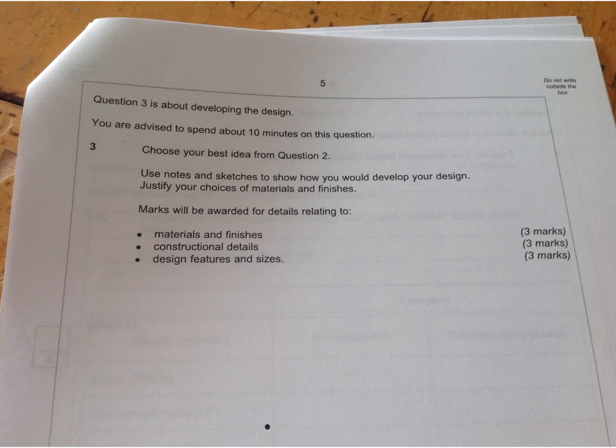Constructional details. How will the product go together? How will it be physically made? So will it have dovetail joints? Will it have finger joints? Will it have housing joints? Will any acrylic be line bent? Will any steel be welded?